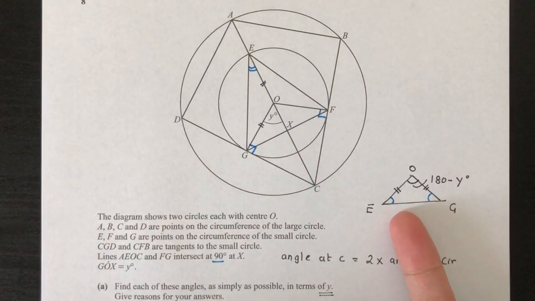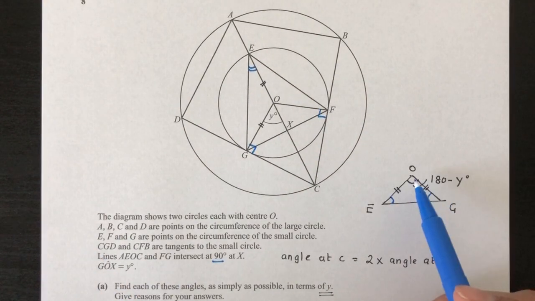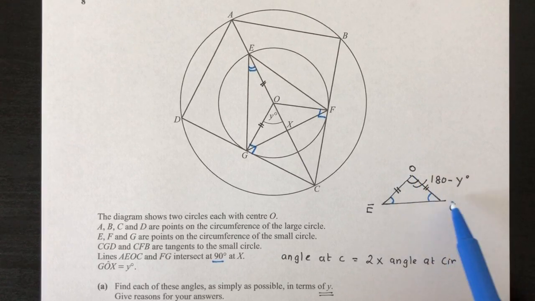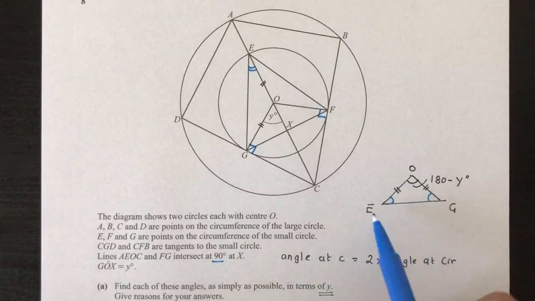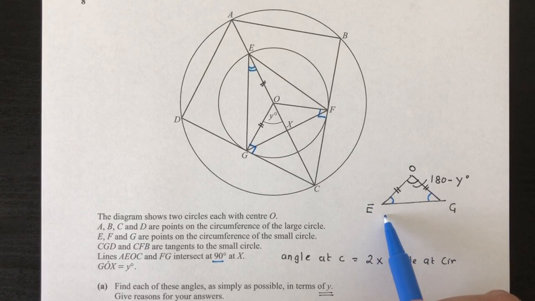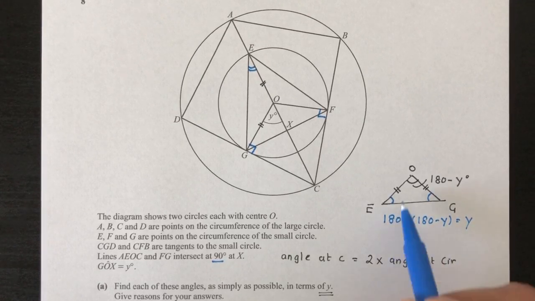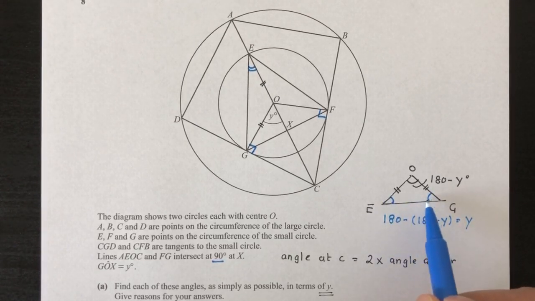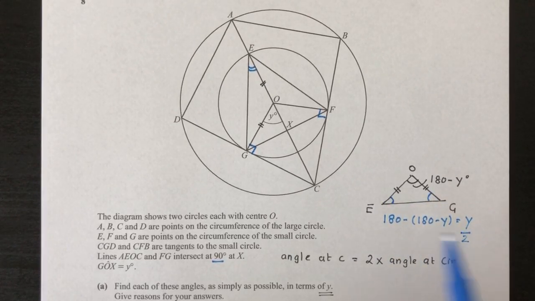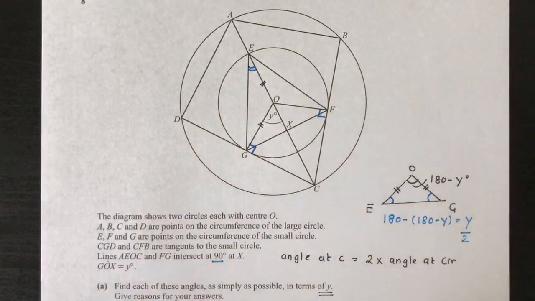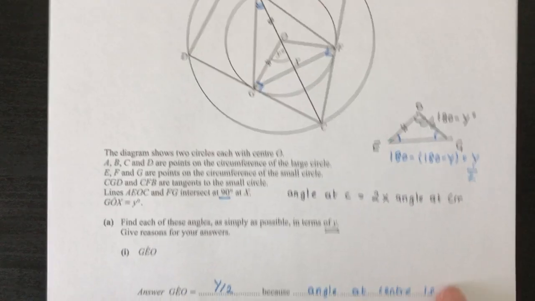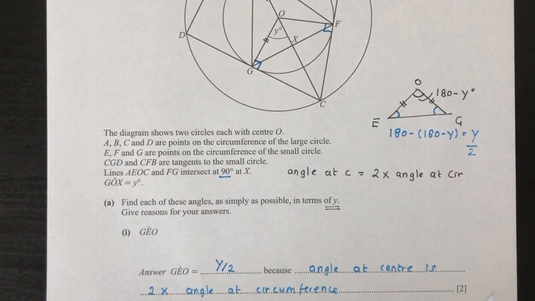Now as you can see, this one is a triangle. To find the angle GEO, we can first find the angle of these two. So we take 180 minus this angle, you will have Y. Since these two are the same, you just do Y divided by 2 to find one of those. So this is another way to find this angle without using the theory. It will be the same value.